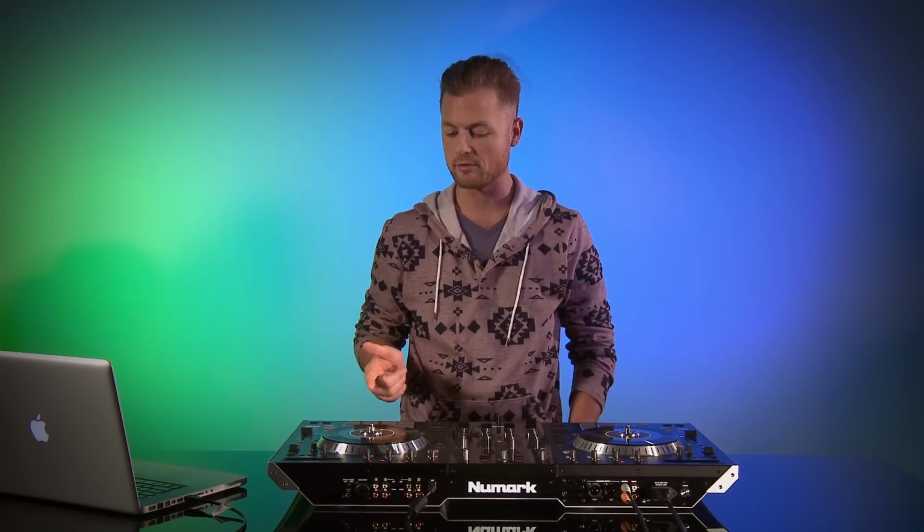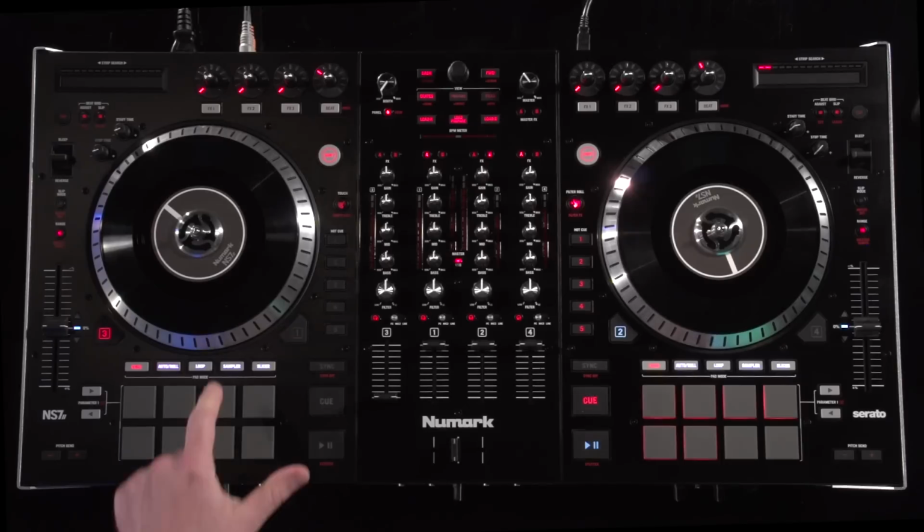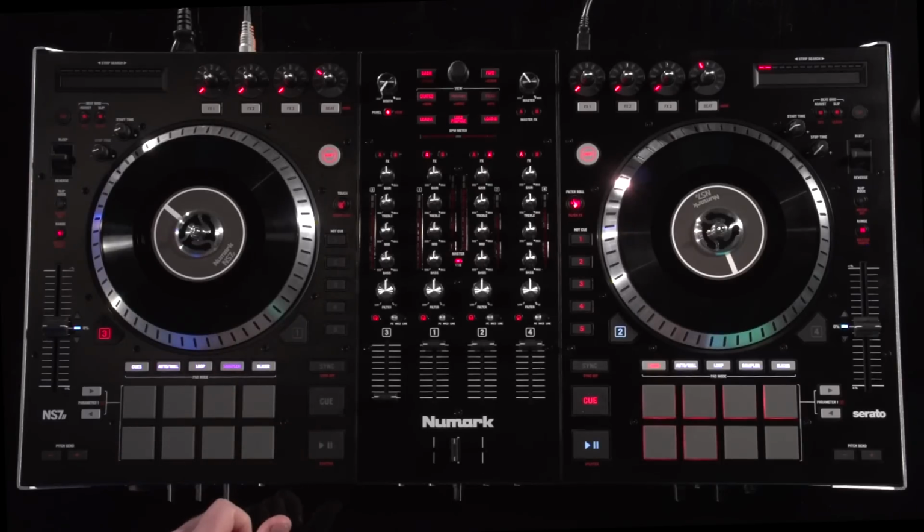In today's video, we're talking about sample mode on the NS7 II. When the sampler is active, you can use the pads on the NS7 II to launch samples. These can be drums, sound effects and transitions, or loops that can be synced up to your track. You can use your own samples or samples included with Serato. You can also grab a saved loop from a track and assign it to an empty sample slot.